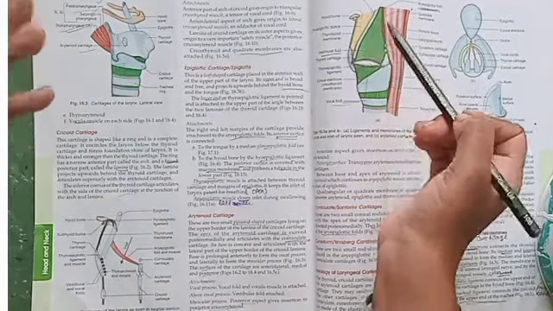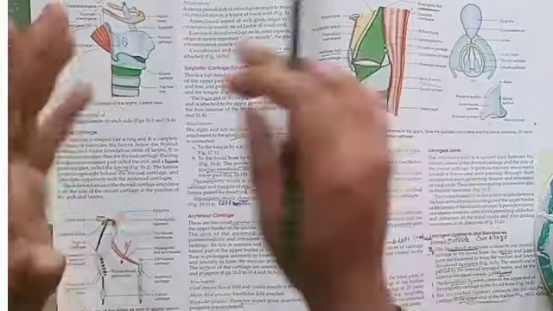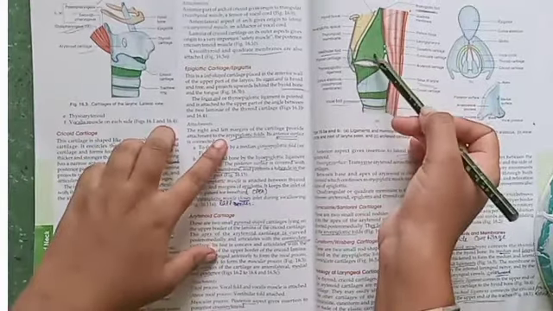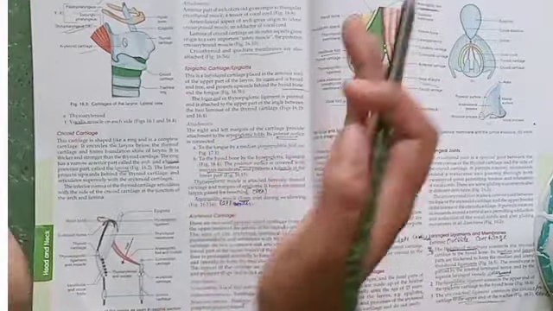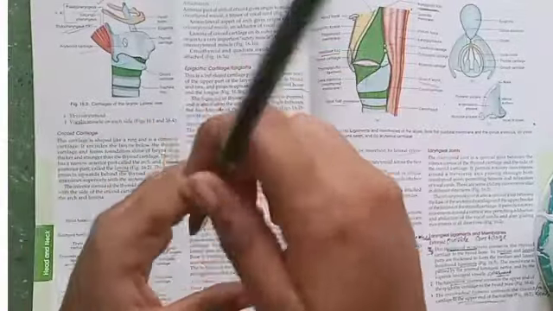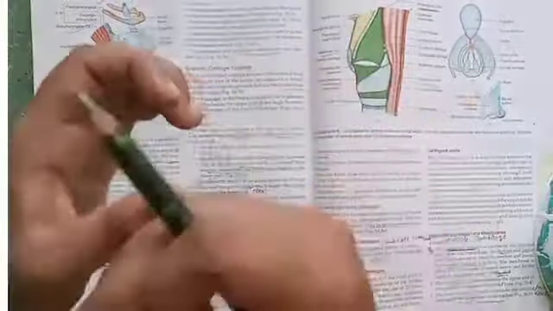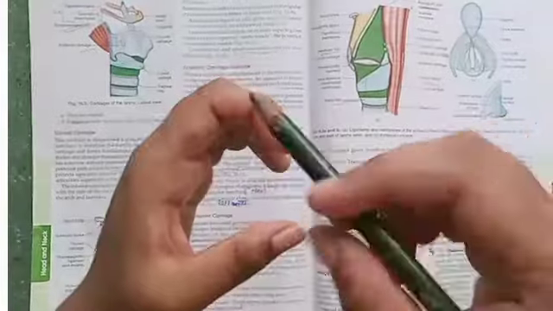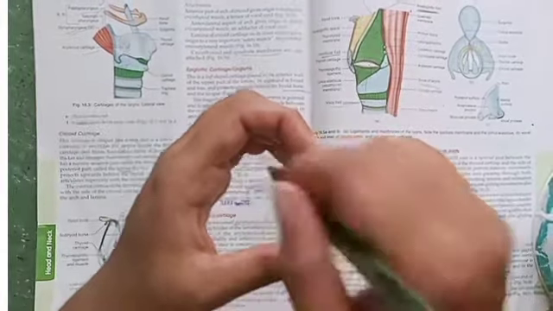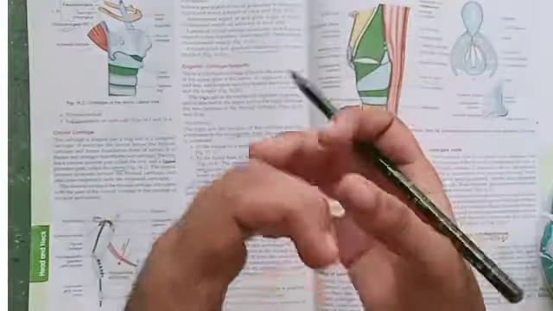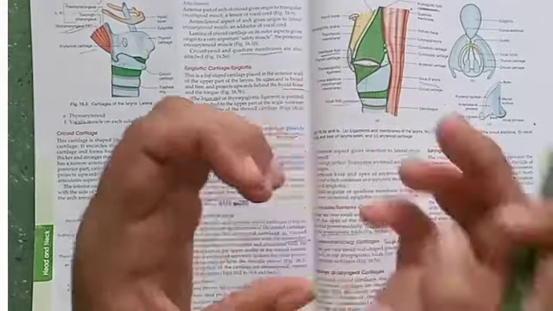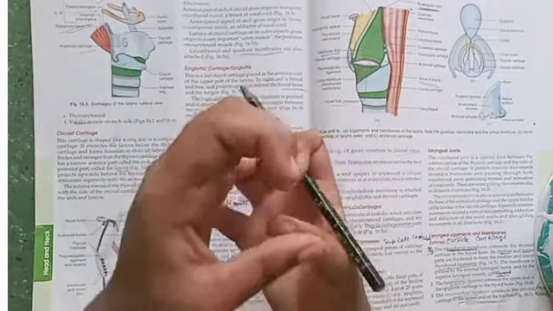A fold forms around the larynx, the epiglottic fold, which forms the boundary of the larynx. Here you can imagine this is the epiglottis, and posteriorly the arytenoid cartilage. This fold continues superiorly as the inlet of the larynx, and inferiorly it continues as the trachea.